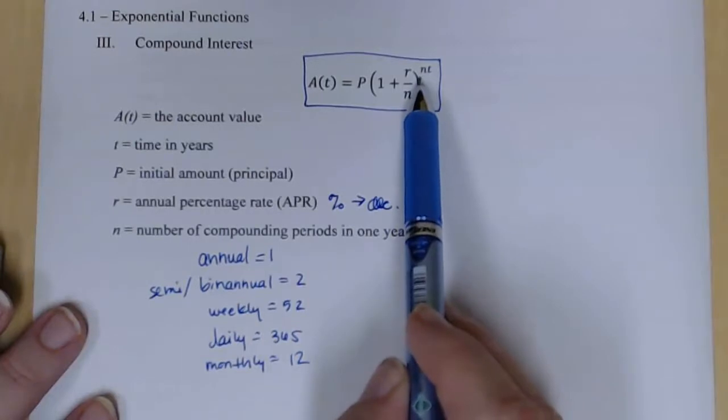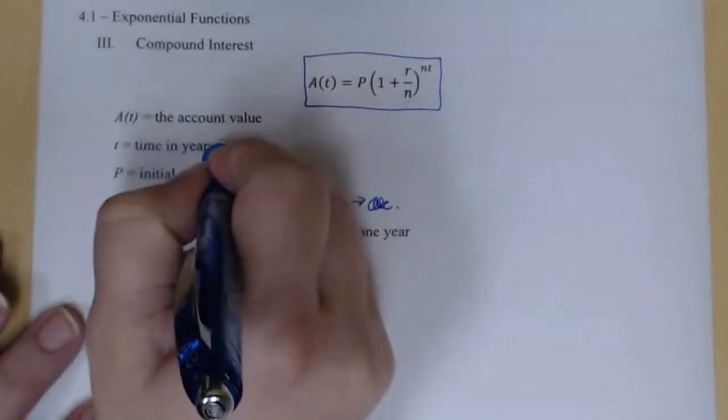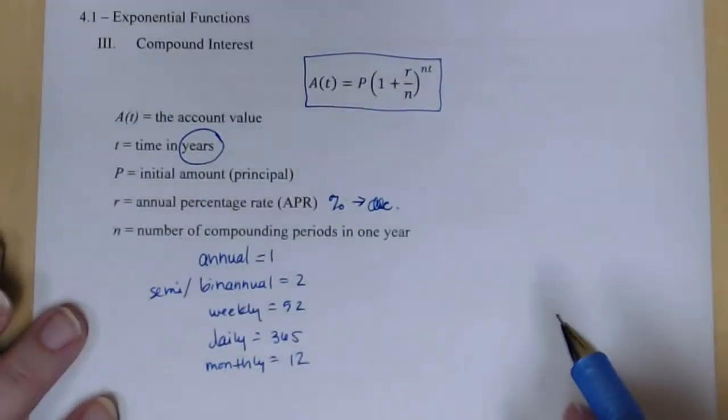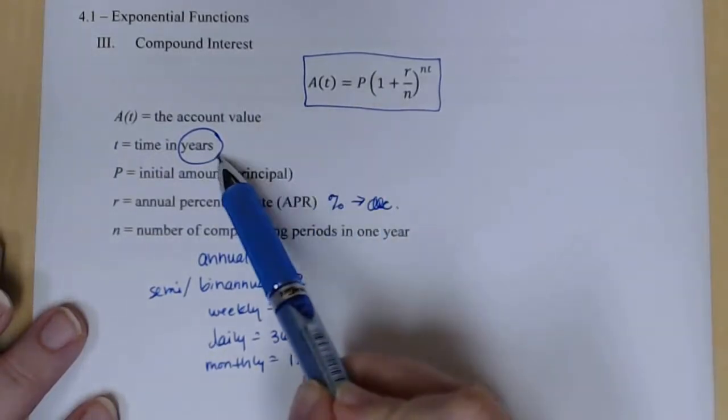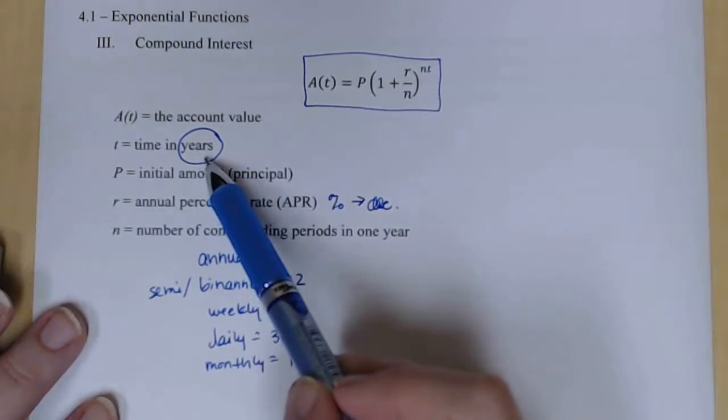You see n right here again. Again, this is in the exponent. We're looking at exponential functions. And then t is your time in years. So a couple of key things that students normally miss. First of all, time is in years. If they give it to you in any other unit than years, you need to convert it back.